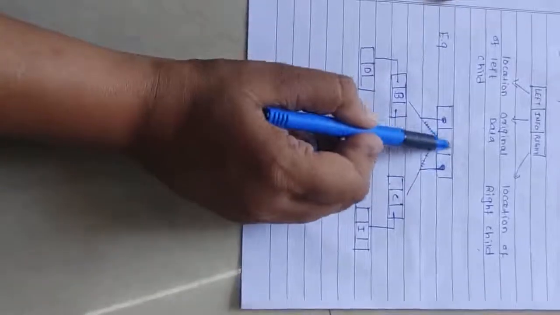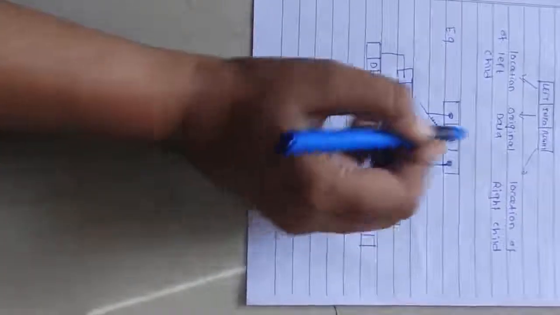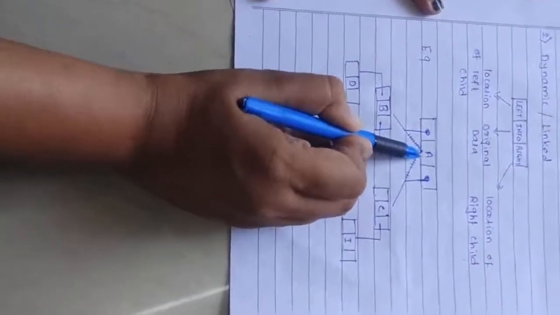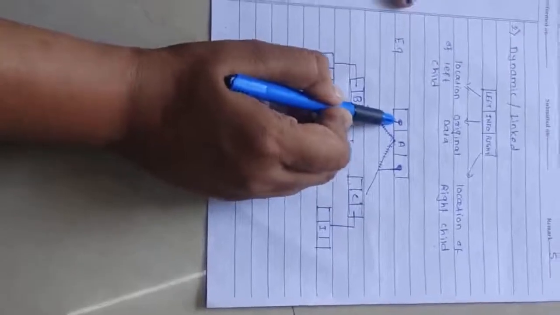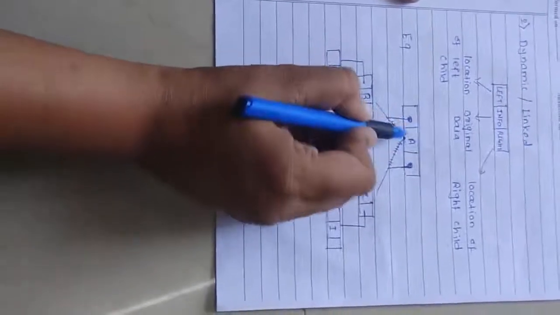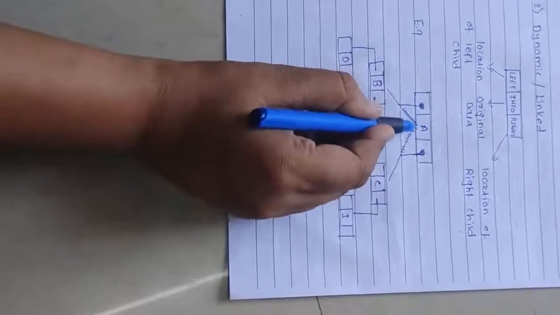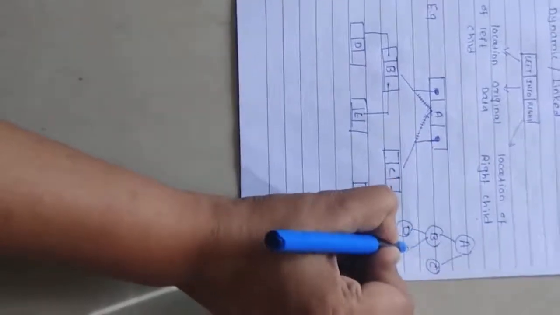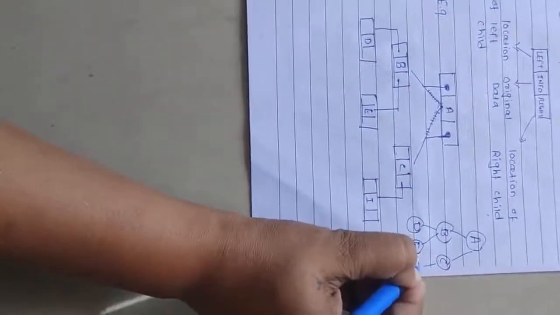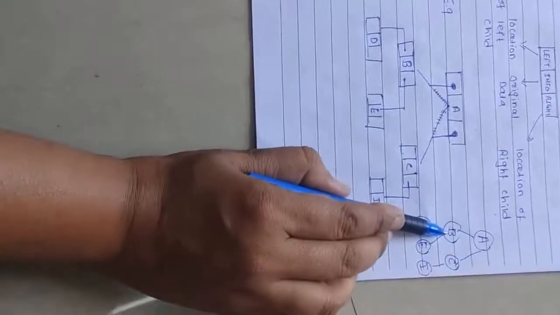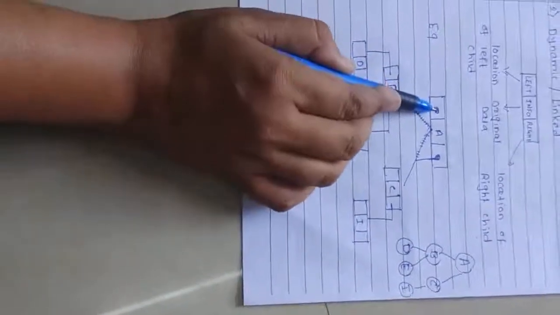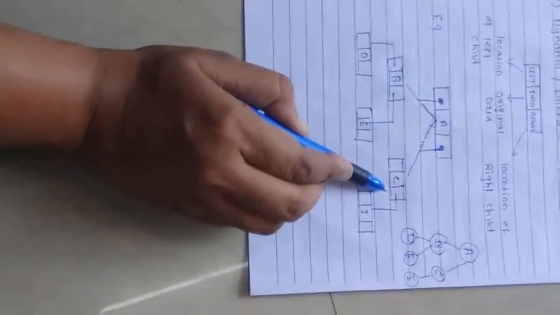Take another example. Here A is the root node, in which the info part stores A, because this is the information in the root. Here is the tree: A, B, C, D, E and I. The left pointer is B and the right pointer is C. So B is stored in the left part and C in the right part.